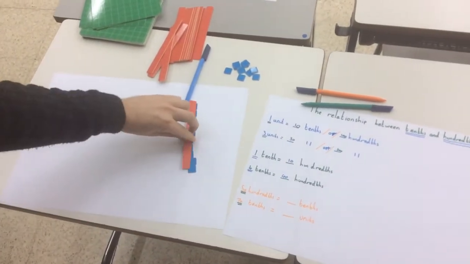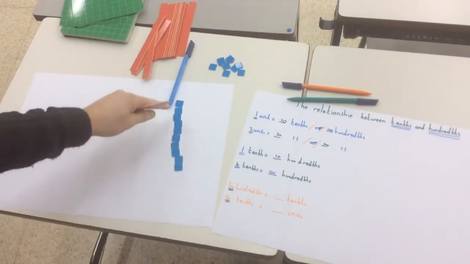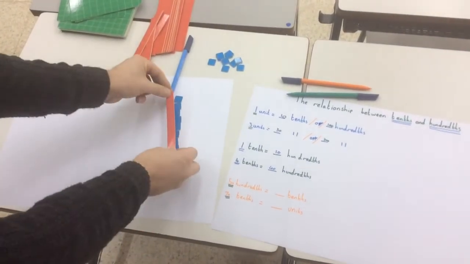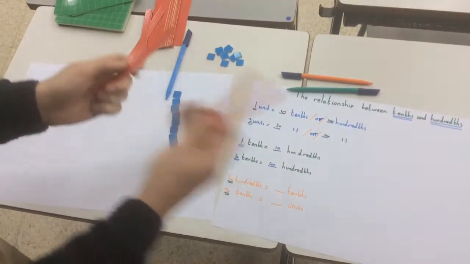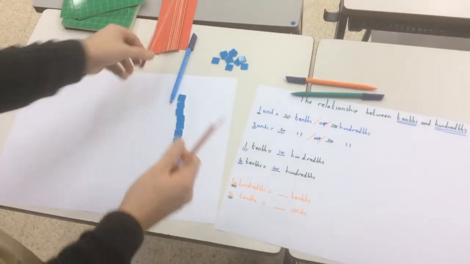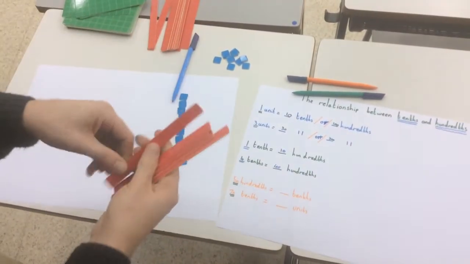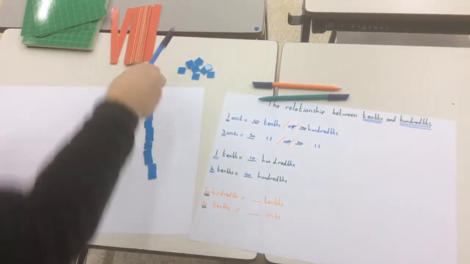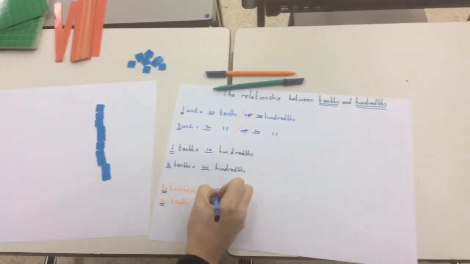But I've got 50 of these. So 10 is going to be 1/10, so 50 would be 10, 20, 30, 40, 50. So 50 hundredths equals 5 tenths.